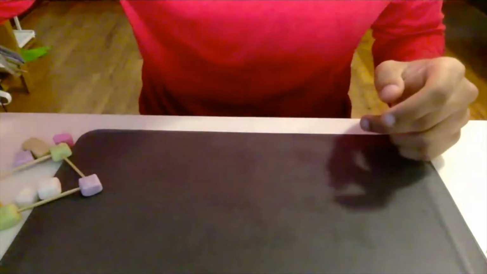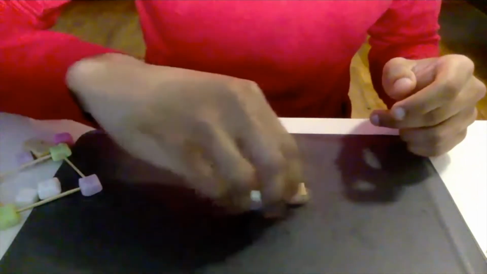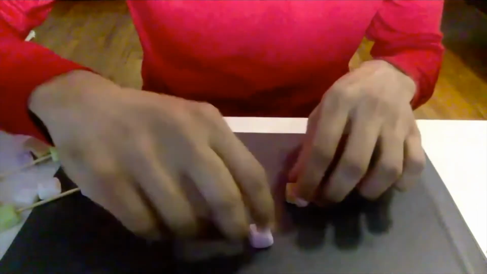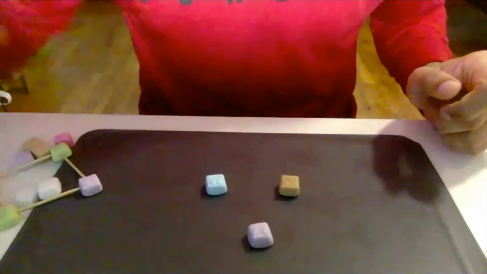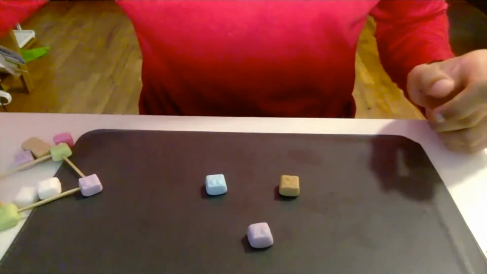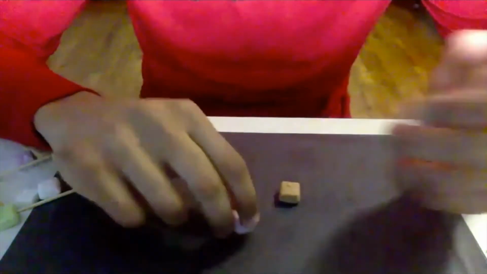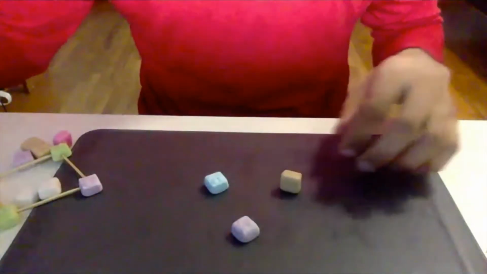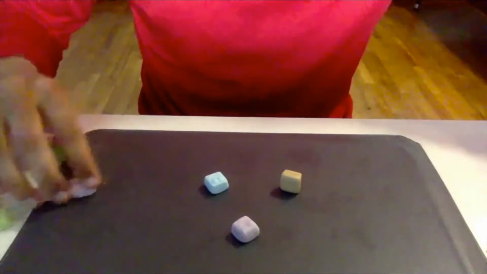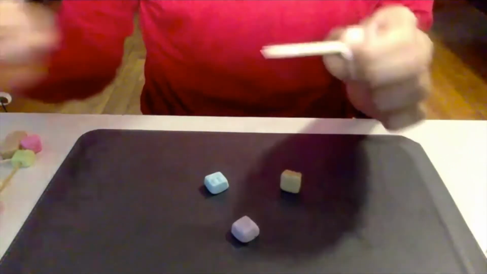So first, we're going to actually build our first structure as a simple triangle, as I think was mentioned in the chat earlier, that's a strong structure. So you're going to need 3 pieces of candy or 3 marshmallows or jelly beans and 3 toothpicks. So I have my 3 toothpicks and we're going to form a triangle.